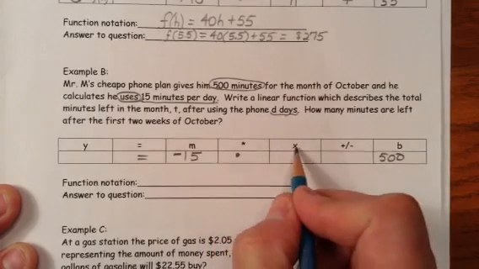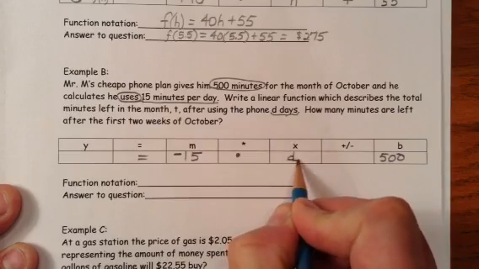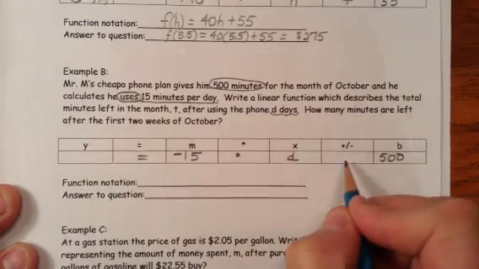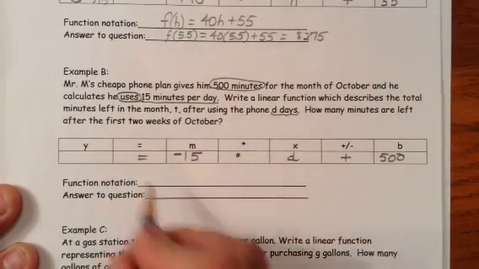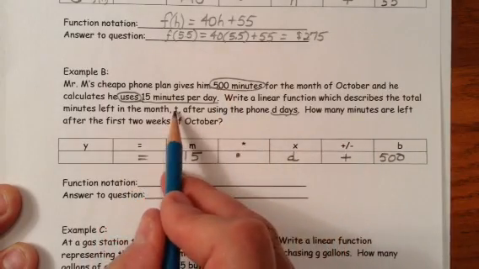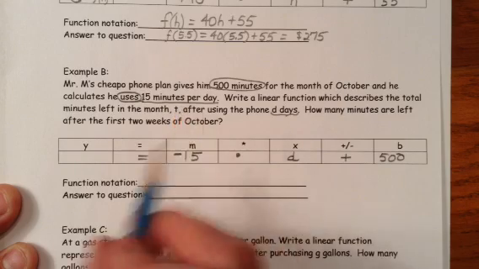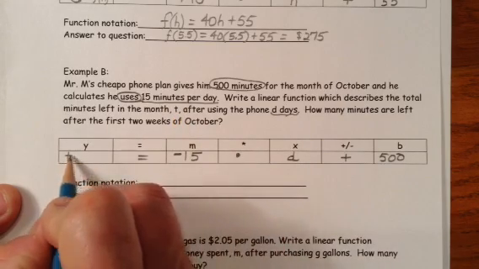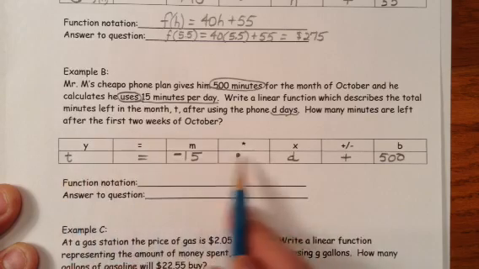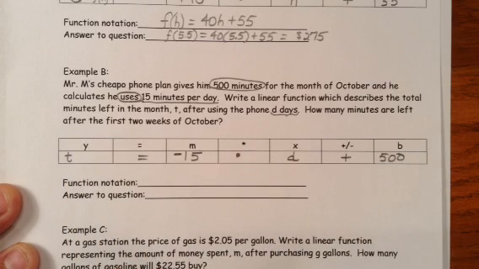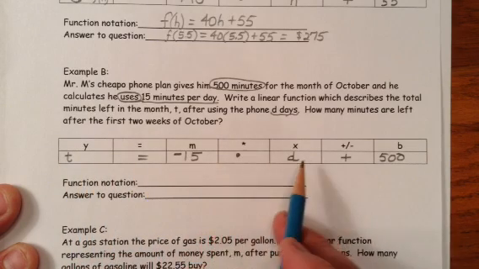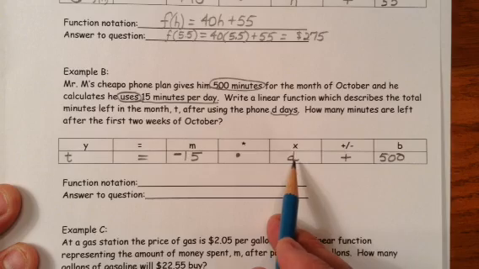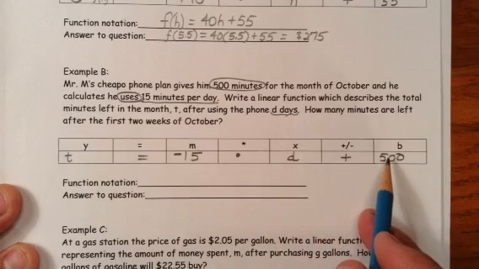Time is independent, so D is going to take the place of X. My 500 minutes to begin with was positive, and the other variable is going to be total minutes. So T is the total number of minutes left, and there is our equation using the variables indicated. The total number of minutes is equal to negative 15 times the number of days plus 500.